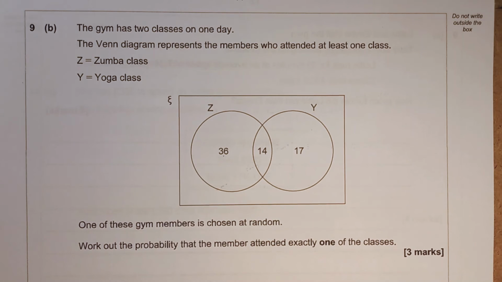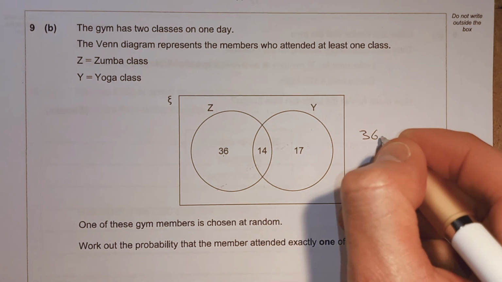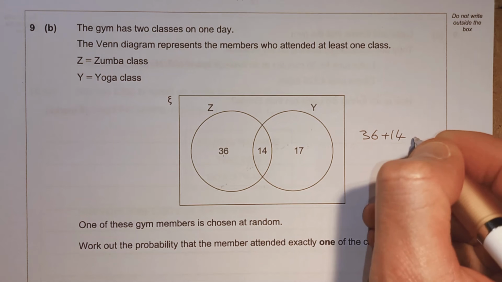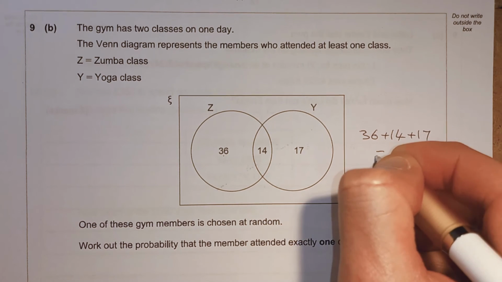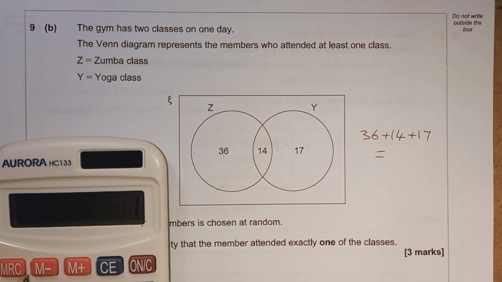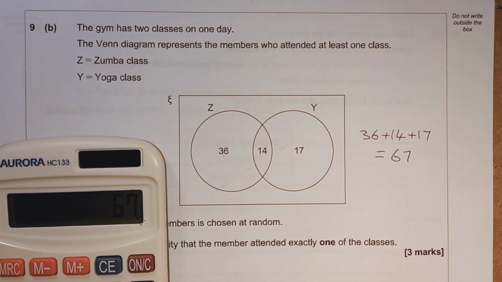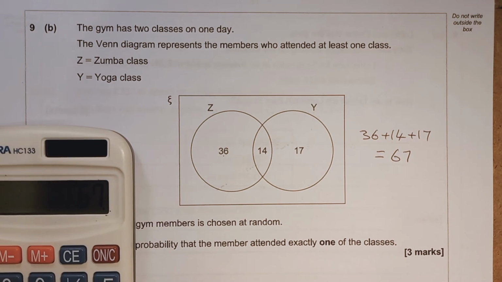Right, well, how many people have we got in total? So we want 36 plus 14 plus 17. Okay, that's going to give us all of the people that did a class. 67. Okay, and so when we do our probability, that's going to be our denominator.